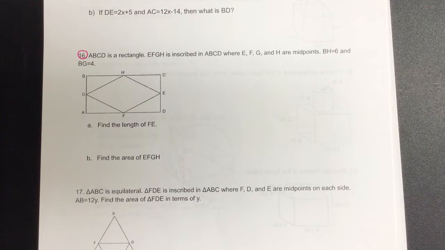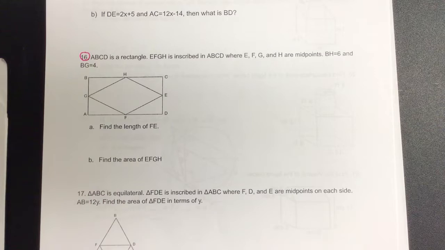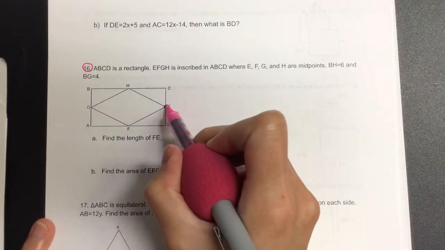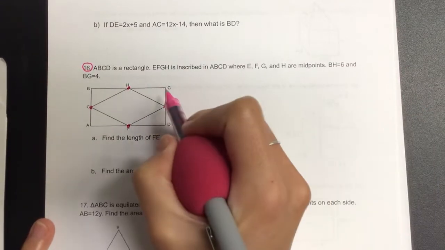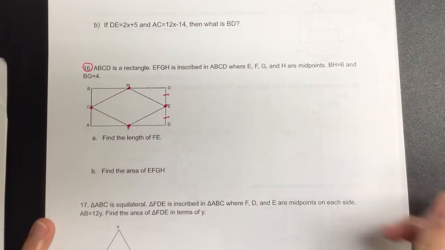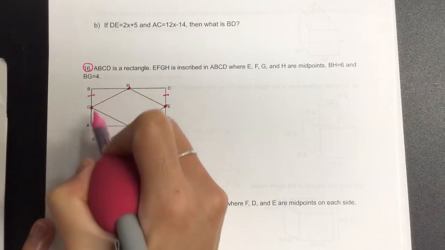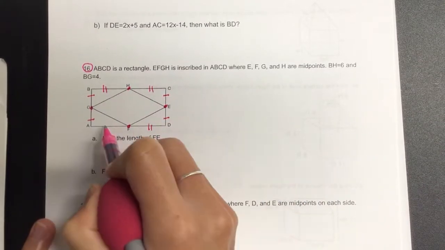All right, Jack, let's read. ABCD is a rectangle. EFGH is inscribed in ABCD where E, F, G, and H are midpoints. BH equals 6 and BG equals 4. So let's go ahead and notate these real quick. It says the E, the F, the G, and the H are midpoints. So what I can do is, I can notate this with one tick mark. But because the rectangles are congruent on the opposite end, can I be consistent on this side as well? Okay, and then I have our midpoints here, and there I have it.